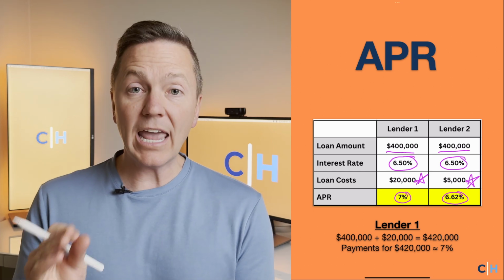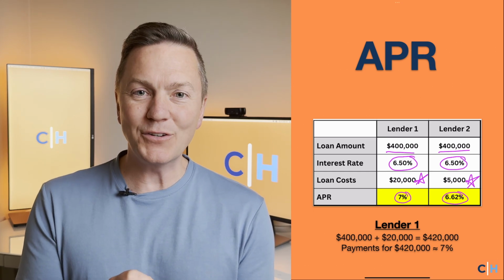And so you want an APR that's as close to your interest rate as possible. A different way to look at APR, a different way to understand it, is to look at the loan amount of $400,000, and we're looking at lender 1 in this case, just to give you a different way to think about how APR works.